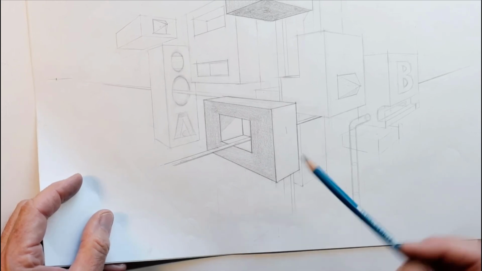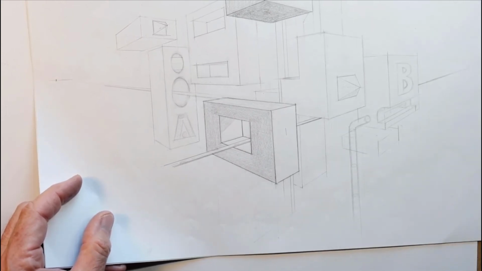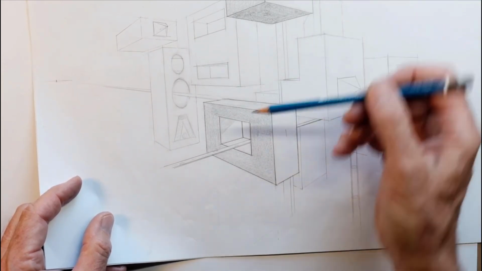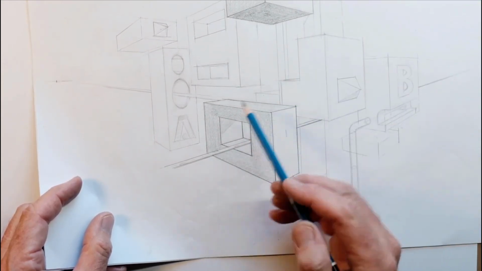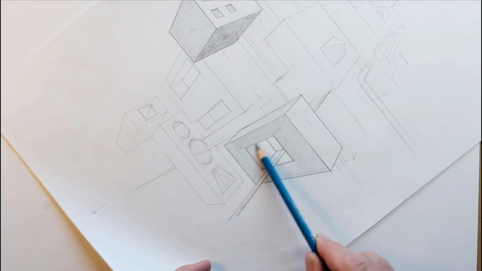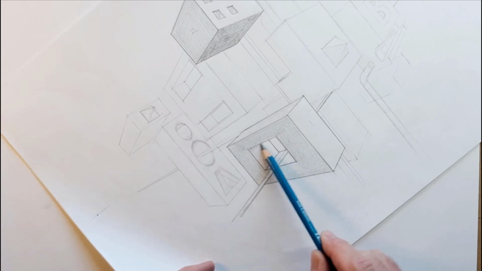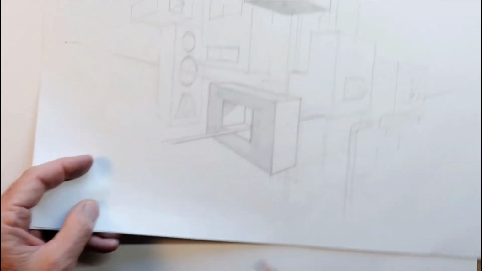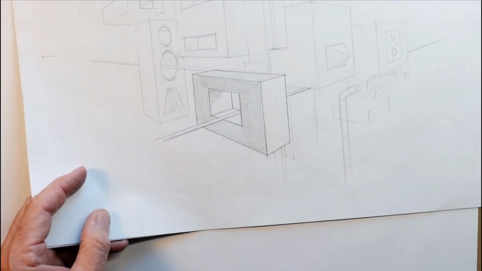See what I mean? It's as if the light's coming from about that angle. It's coming around the back under there, and this is a big open area, so we can see a little cast shadow there. And that just helps it look realistic.